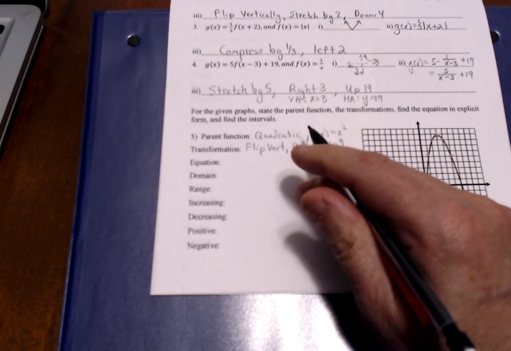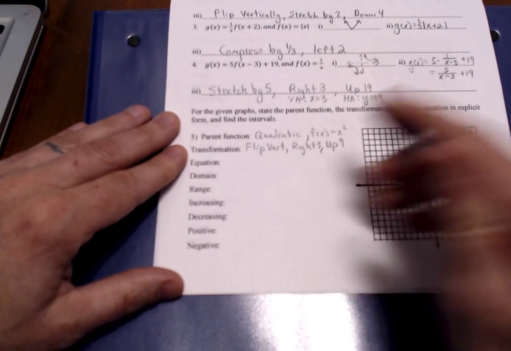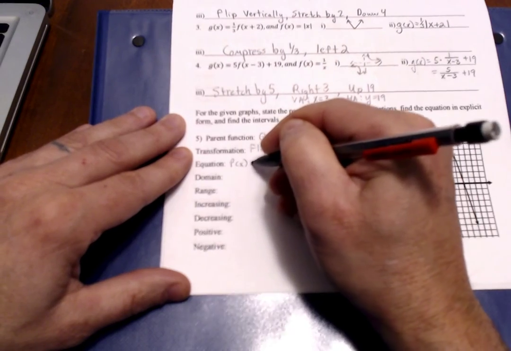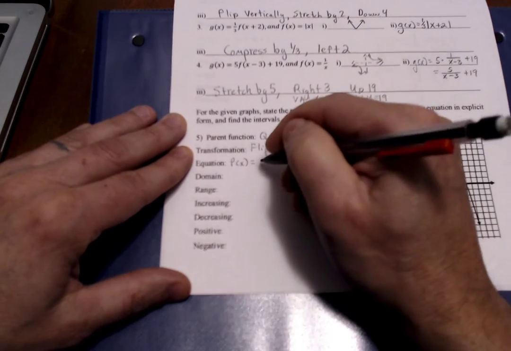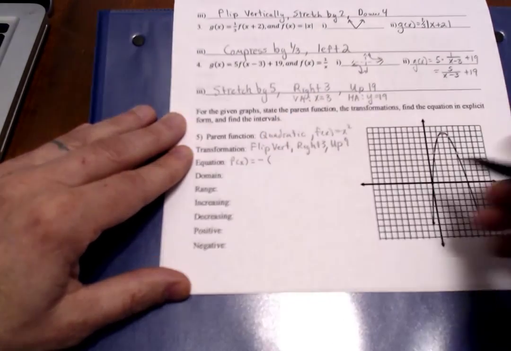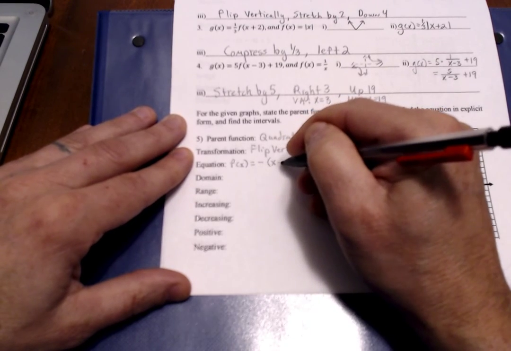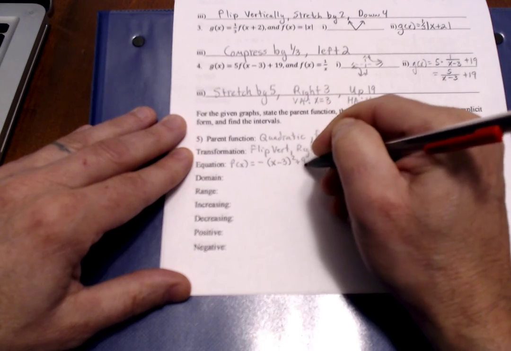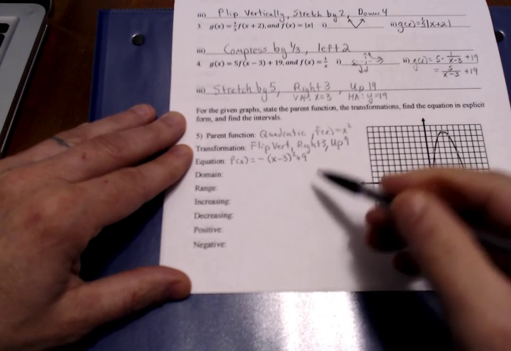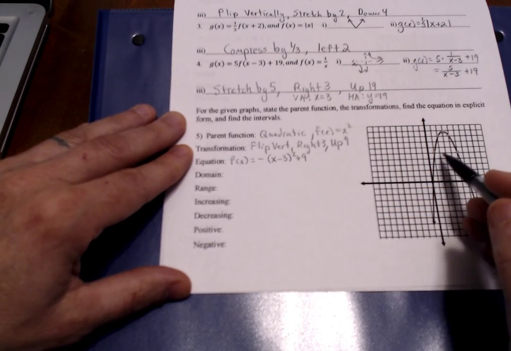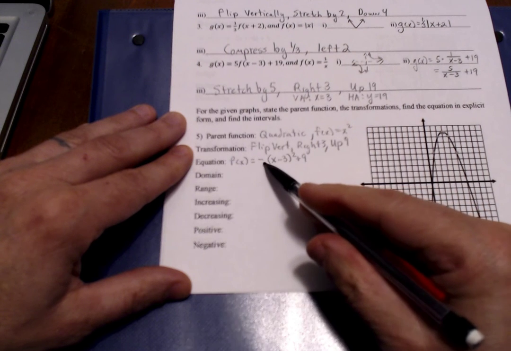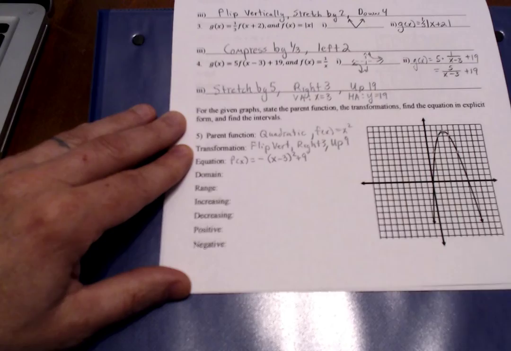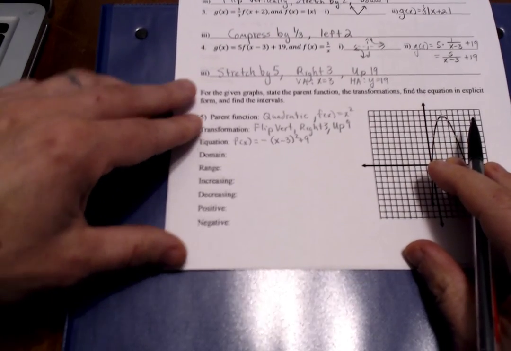That's telling me that the equation ought to be f of x is equal to negative x minus 3 squared plus 9. Let's see, does that have all of the components that we can read here? It's a parabola. It's been flipped vertically. It goes to the right 3 and up 9. Yep. All right, now we're going to look at the intervals.